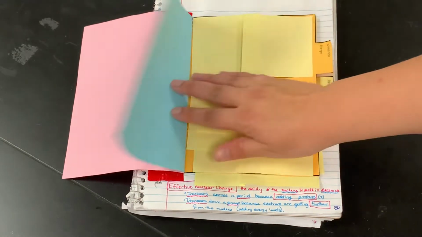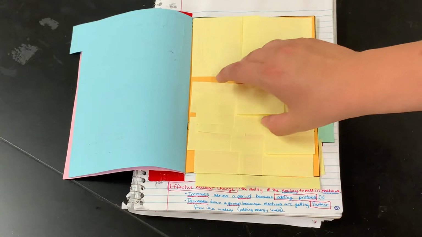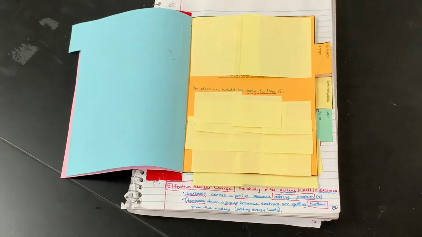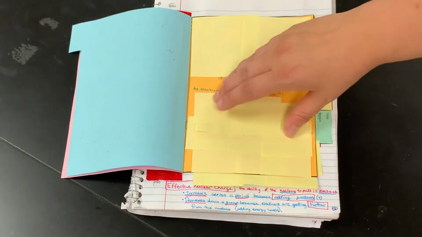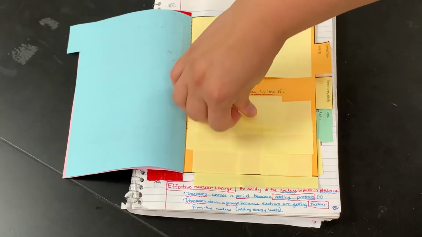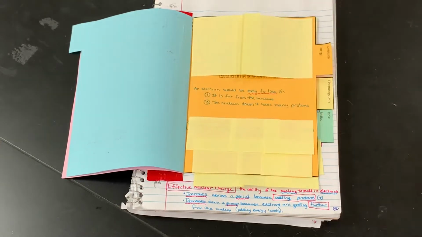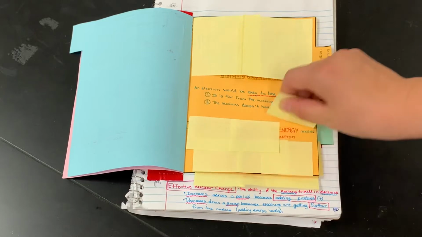All right, let's review our ionization energy real quick. Remember we said that an electron would be easy to lose if one of 2 things is true. Number 1, it is far from the nucleus. Number 2, the nucleus doesn't have very many protons. Again, this goes right back to those 2 rules of attraction. If it's far from the nucleus, we have too much distance for the pull to be felt. And if the nucleus doesn't have very many protons, we have a little tiny magnet. We don't have a very strong magnet.